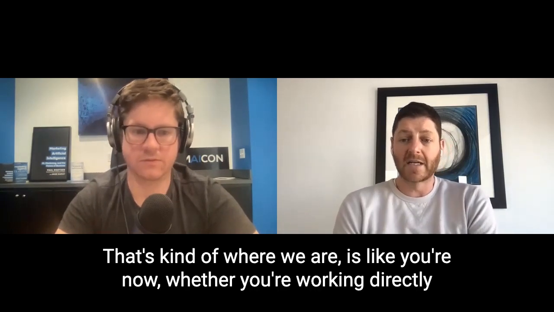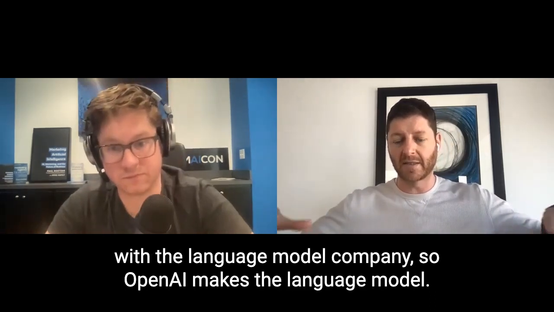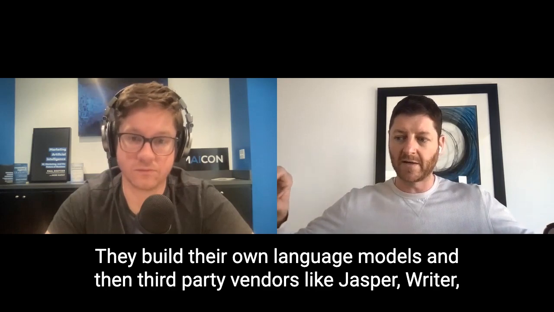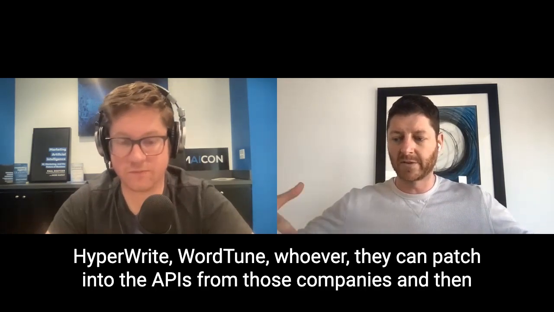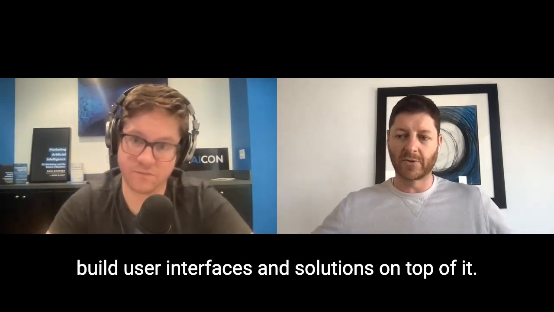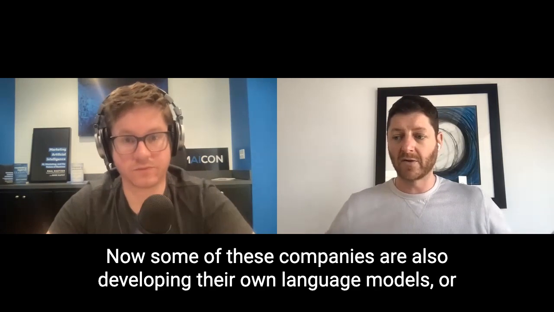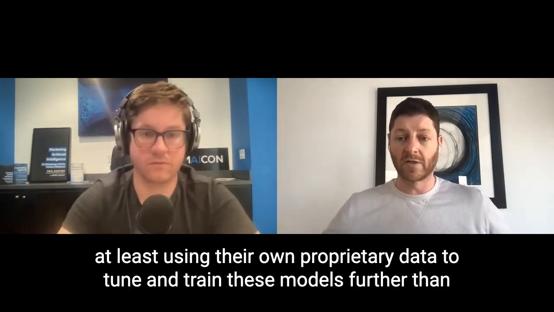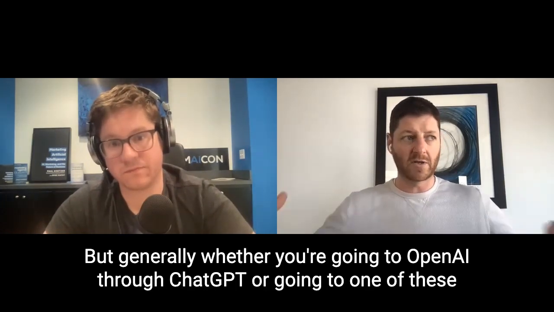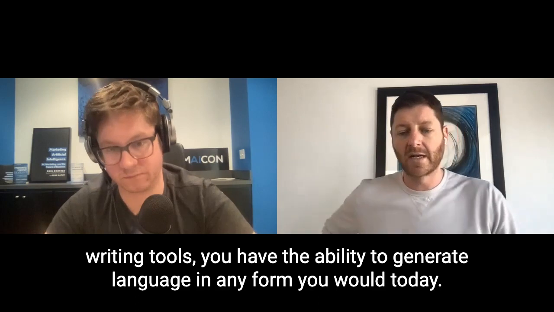So that's kind of where we are, whether you're working directly with the language model company. OpenAI makes the language model. Same with Cohere. They build their own language models. And then third party vendors like Jasper, Writer, Hyperwrite, WordTune, whoever, can patch into the APIs from those companies and then build user interfaces and solutions on top of it. Now, some of these companies are also developing their own language models, or at least using their own proprietary data to tune and train these models further than what you can get by going direct to OpenAI. But generally, whether you're going to OpenAI through ChatGPT or going to one of these writing tools, you have the ability to generate language in any form you would today.